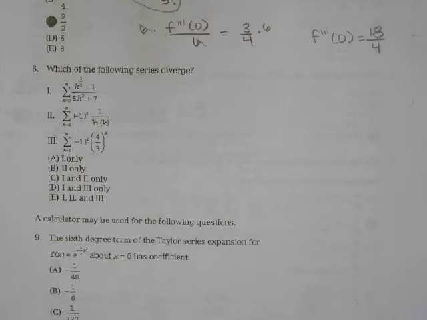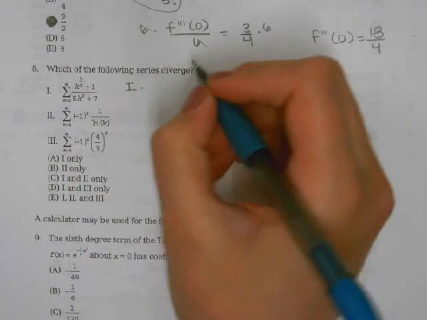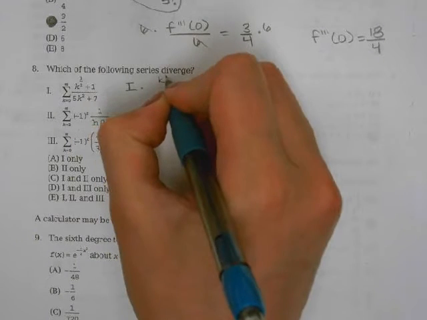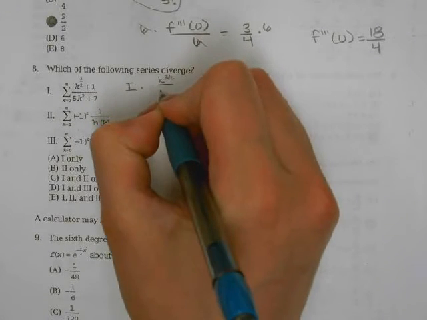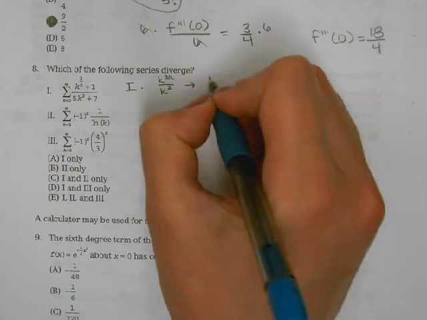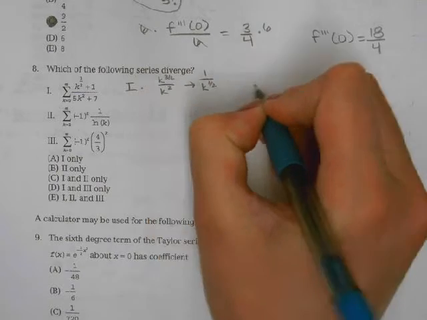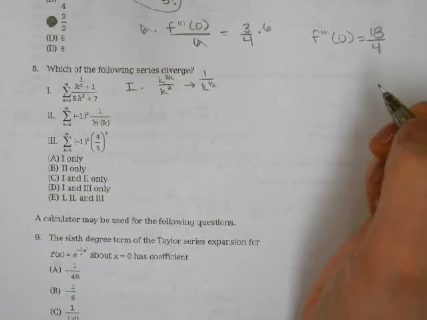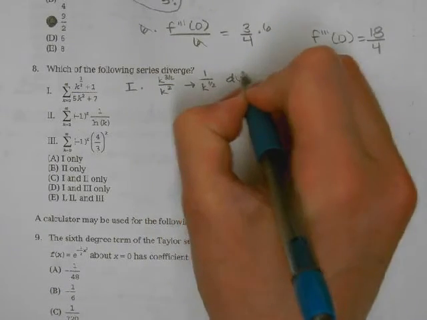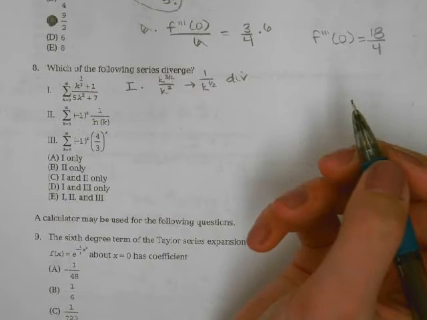All right, which of the following series diverge? For the first one, I decided to compare it with k to the 3 over 2 divided by k squared. When you simplify that, that is 1 over k to the 1/2. So that's a p series, and p is 1/2, so that diverges. Then I did the limit comparison test with that.